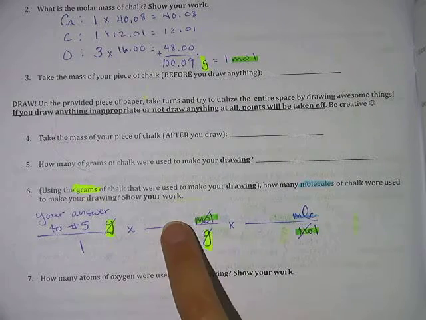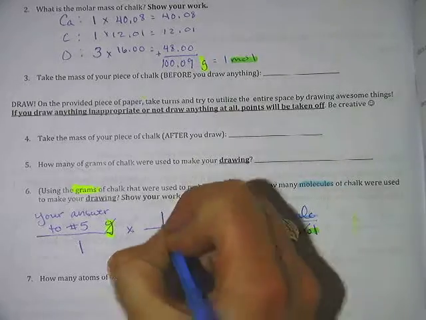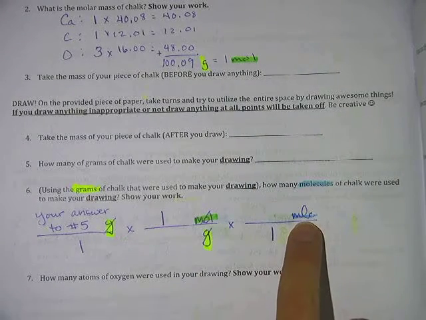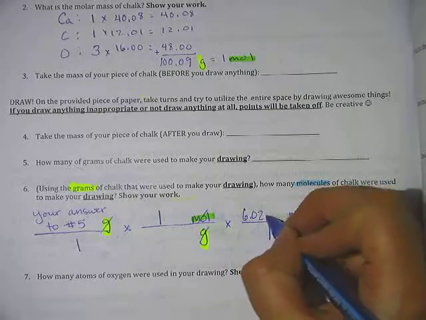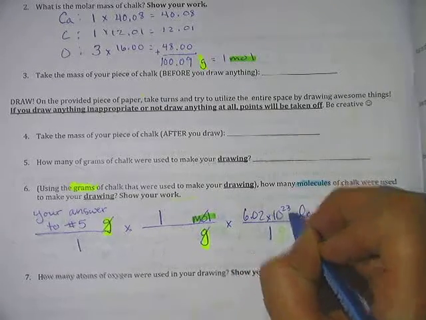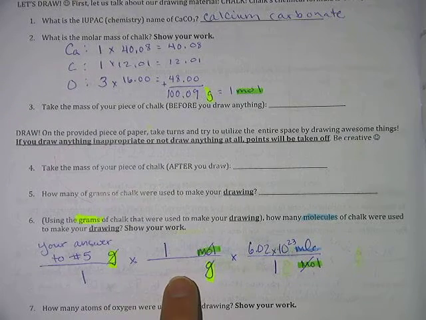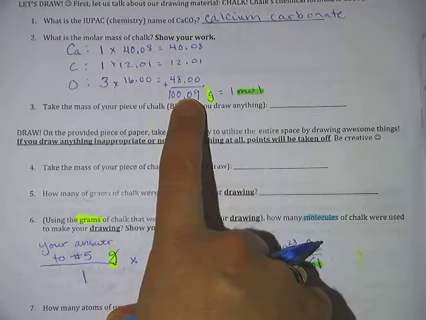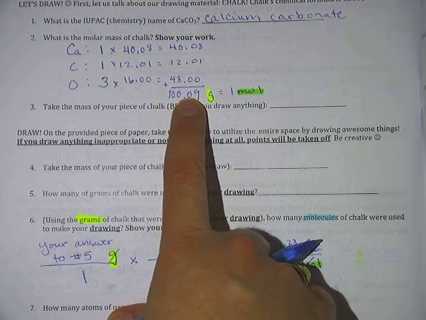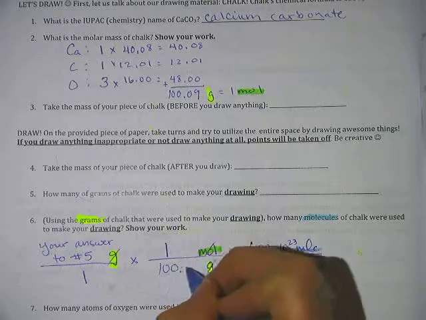Okay, what number always goes next to moles? 1. For molecules, molecules are blue. When it's blue, you use 6.02 times 10 to the 23rd. And then grams come from the periodic table. Now, we already did that for chalk up in number 2. We already used the periodic table to find grams for chalk in number 2. So this number that was our answer to number 2, that's what's going to be our grams down here.